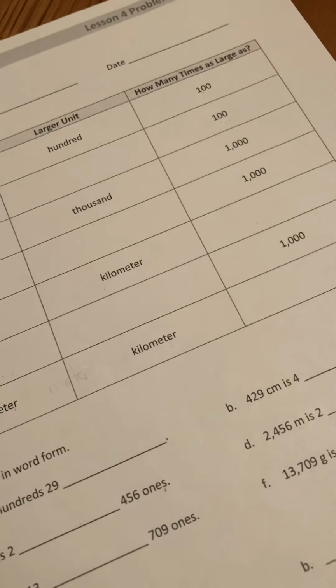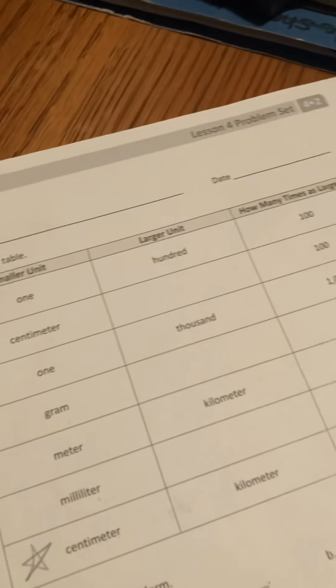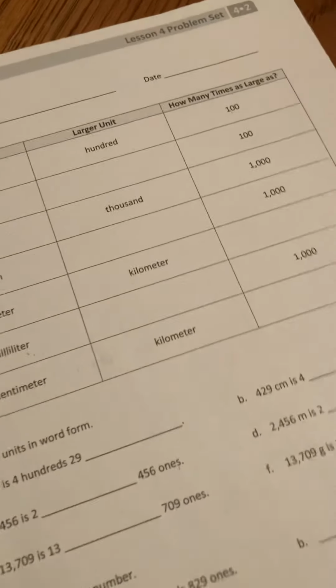Guys, today we're going to be working on conversions again. So we are on pages 13 and 14. The first thing we're going to be doing here is filling in this chart. It's a little bit different than normal.